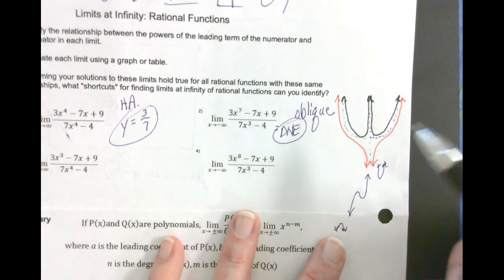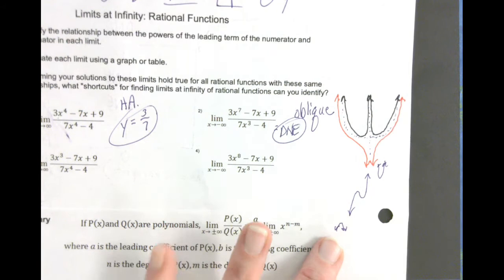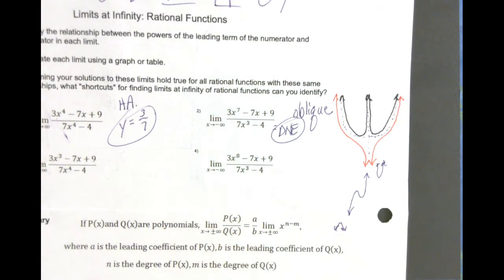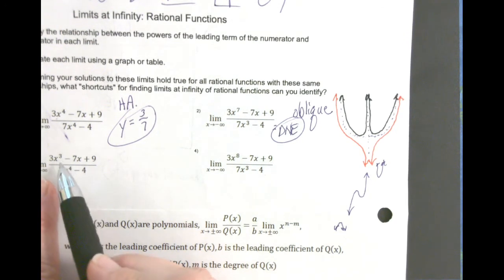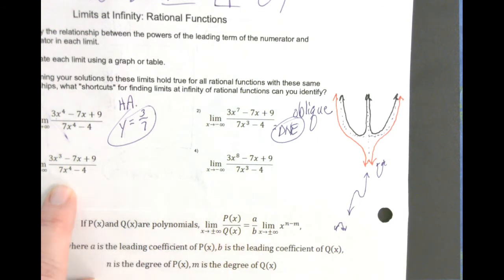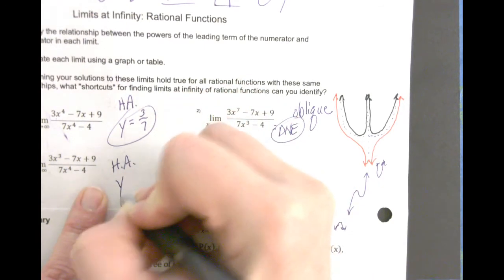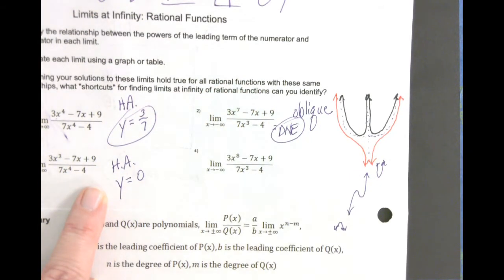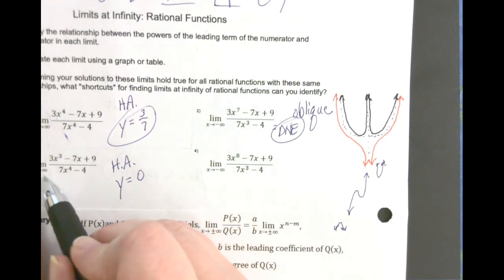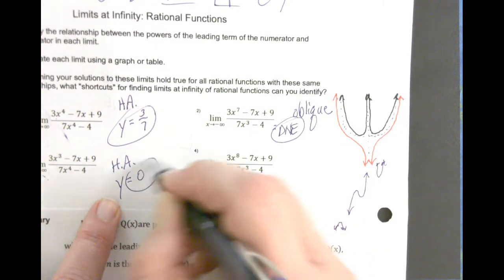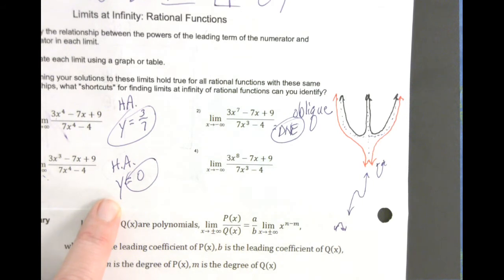But for crying out loud, it's going to be either infinity or negative infinity, at which point we would say does not exist. Now, this one, the degree of the top is smaller than the degree of the bottom. What did we say? 0. Right. This has a horizontal asymptote at y equals 0. And so therefore the limit as x approaches infinity would equal 0, or negative infinity. Actually, it doesn't matter which one it asked us.